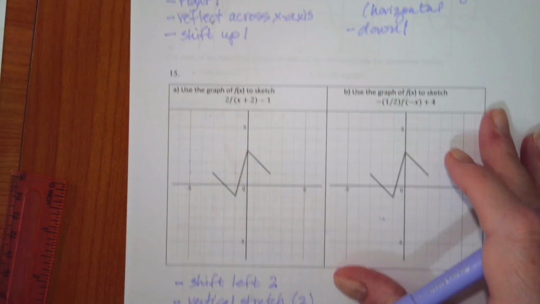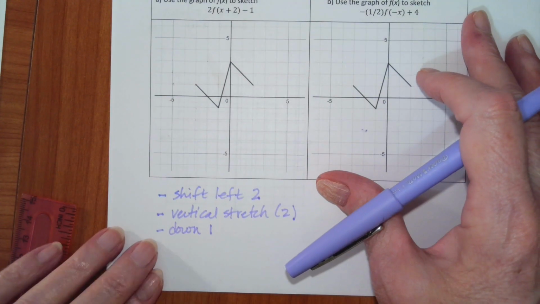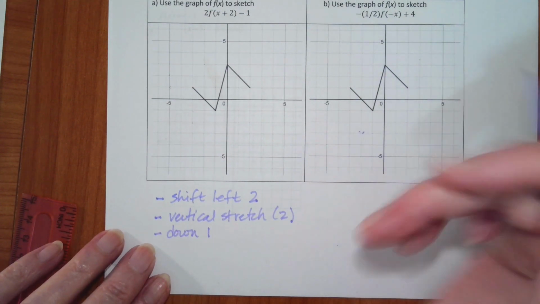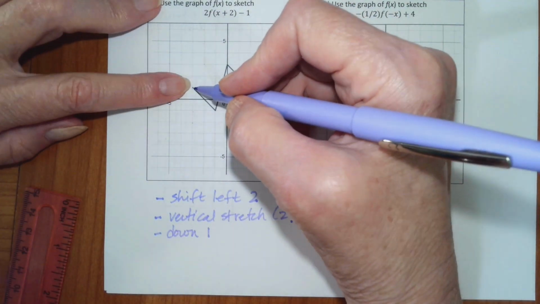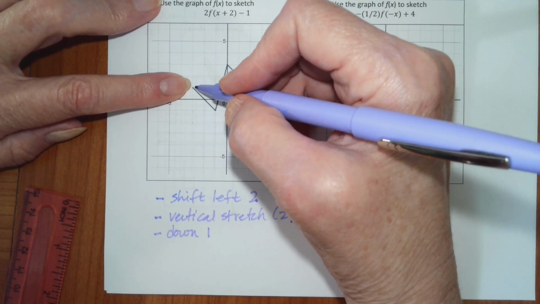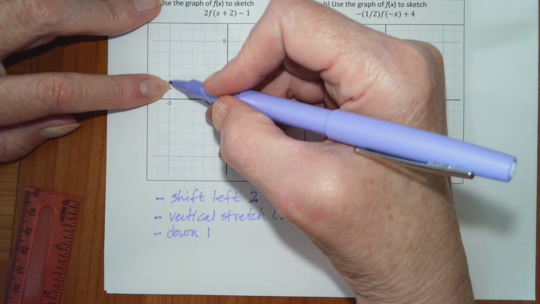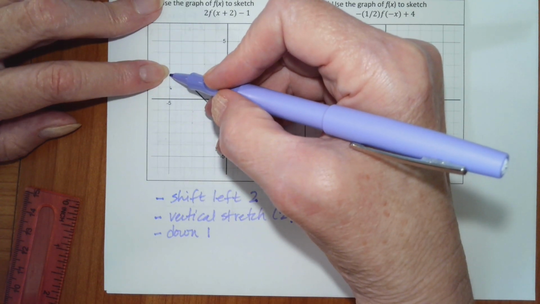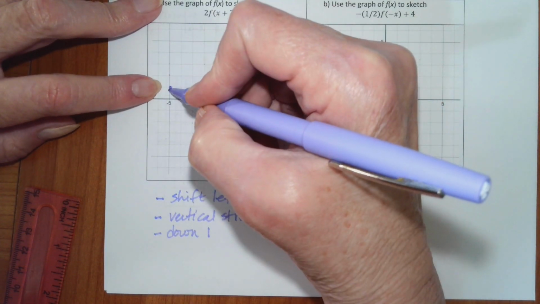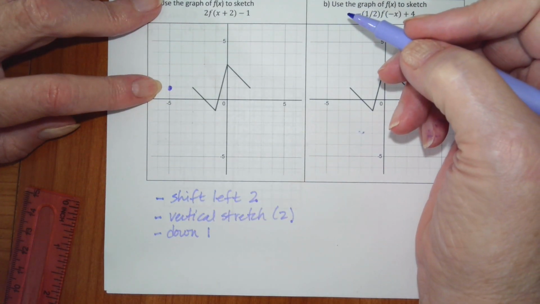So I'm going to take each of these points, starting with this point here. I'm going to shift it to the left 2, double the y value, which brings it up here, and then move it down 1, so that goes right here.